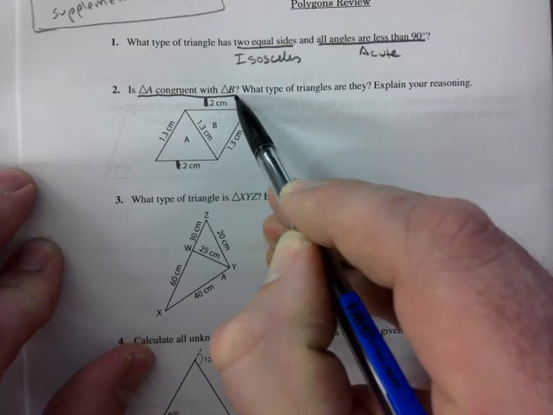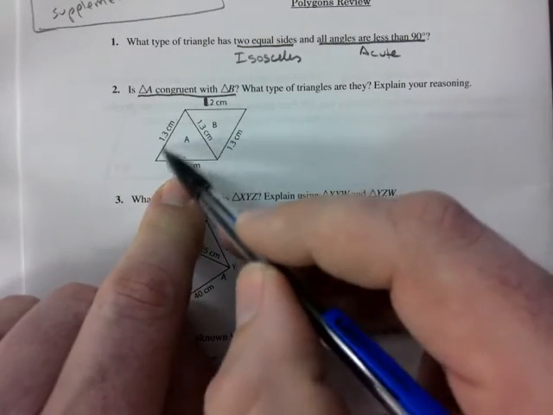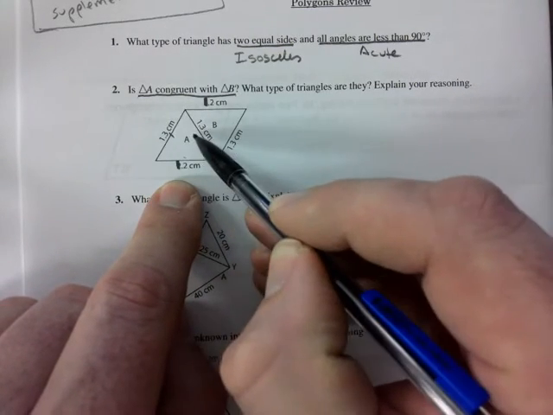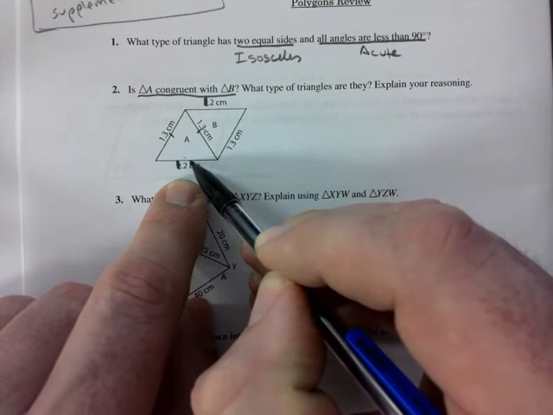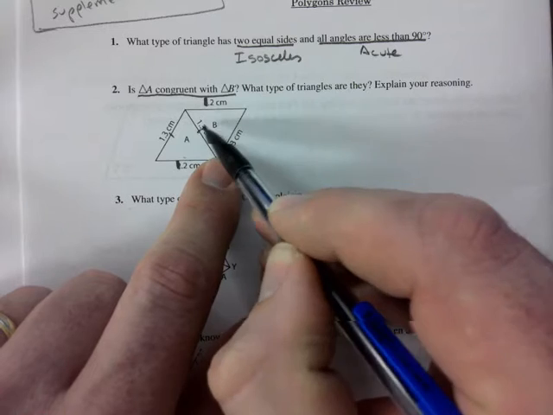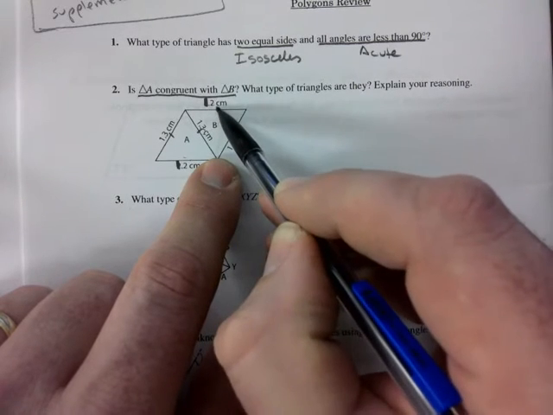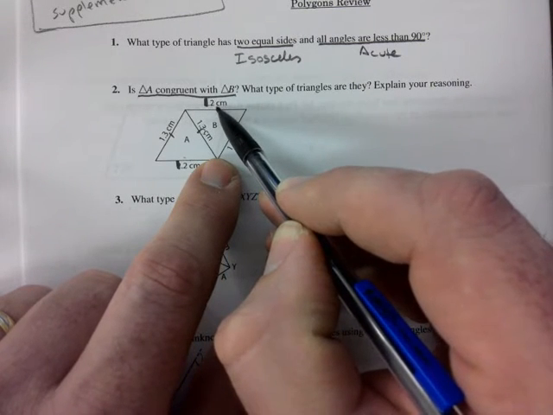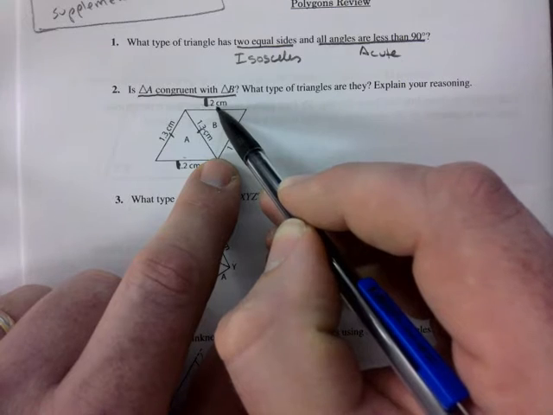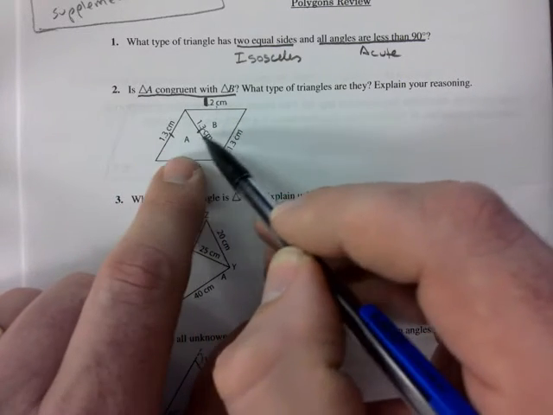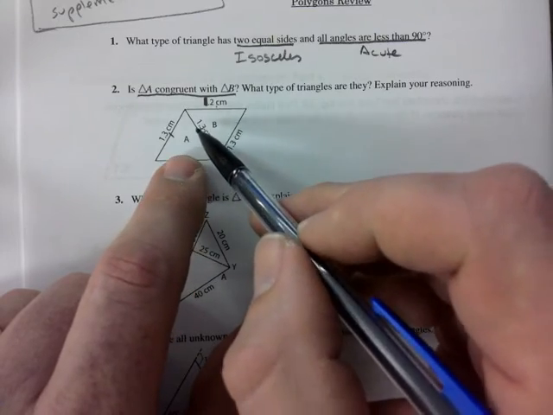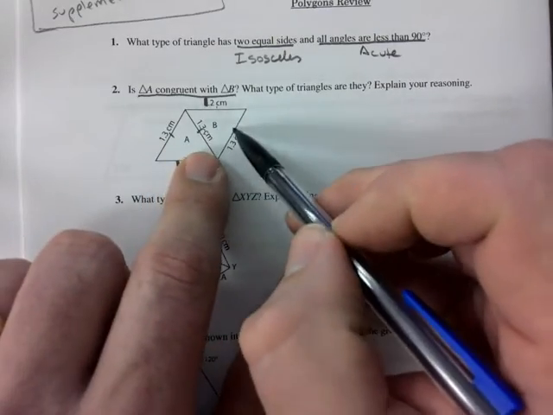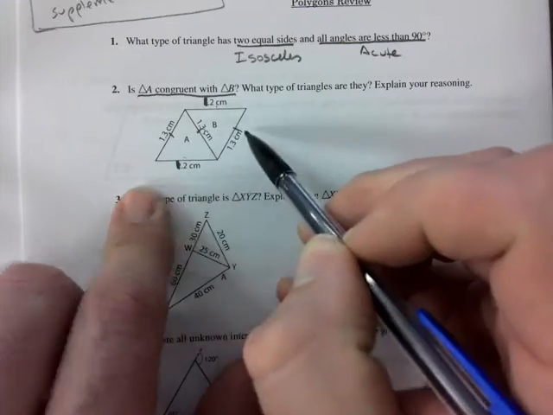Let's answer that first. Triangle A has two sides that are 1.3 and one side that is 1.2. Triangle B has two sides that are 1.3, one side that is 1.2. You can therefore conclude that the angles in both of them are going to be the same, and they share the same side lengths.